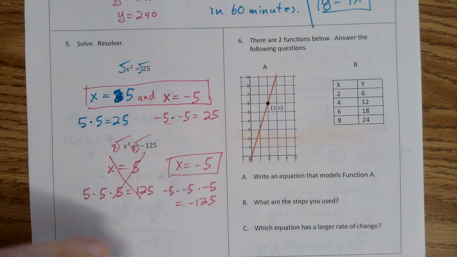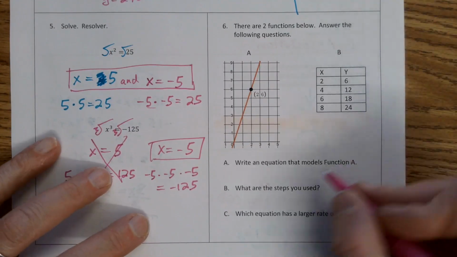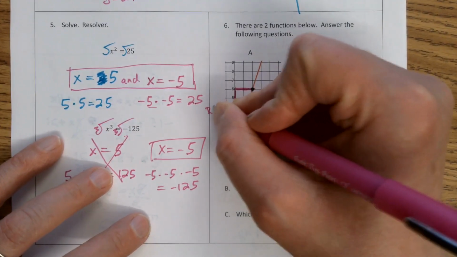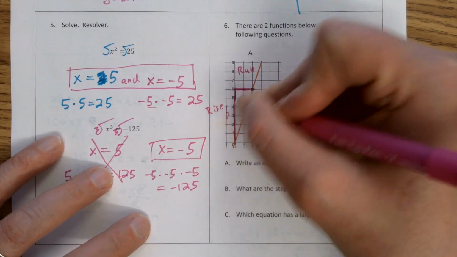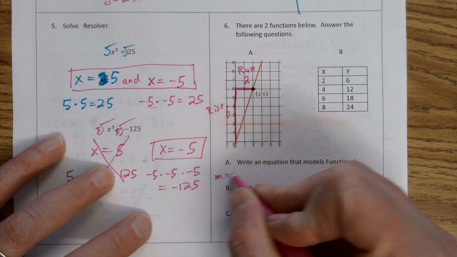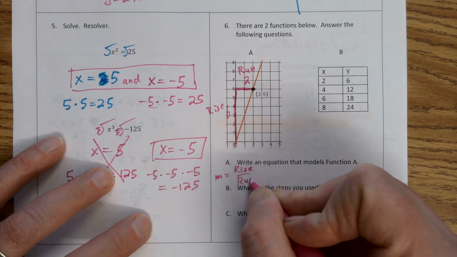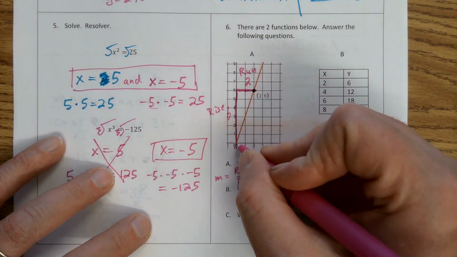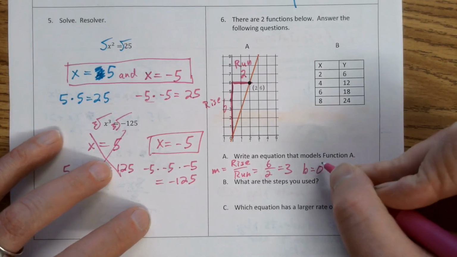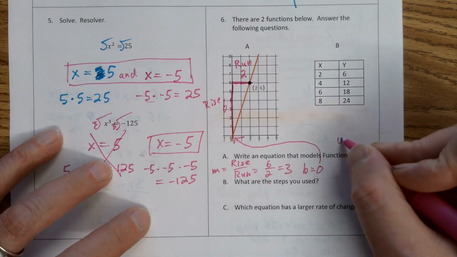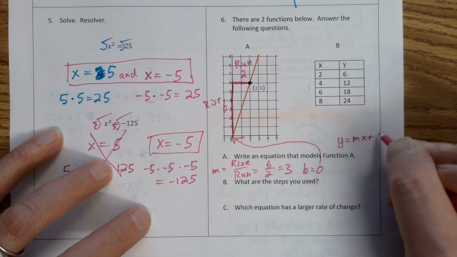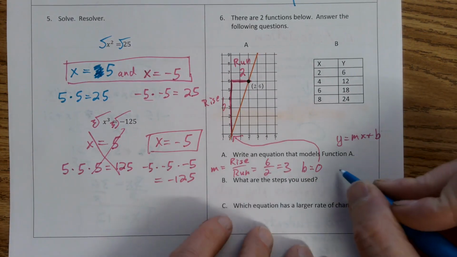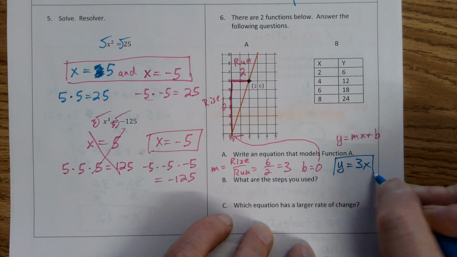All right, two functions. Answer the questions. Write an equation that models function A. The idea here is we've got to find the slope. This is rise over run. It goes up 6 and over 2. Slope is rise over run, which is 6 over 2, which is 3. The y-intercept is 0, so again, it's going to be in the form y equals mx plus b, but that b is gone. So it's just y equals mx, which becomes y equals 3x. That's the equation for function A.